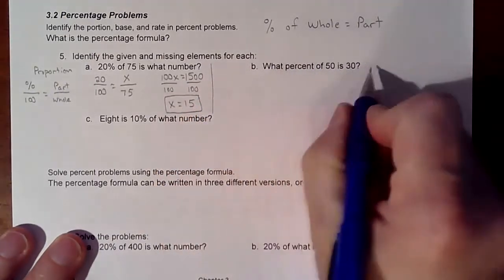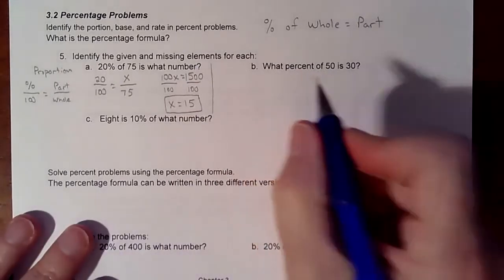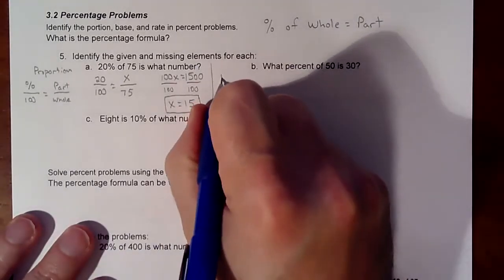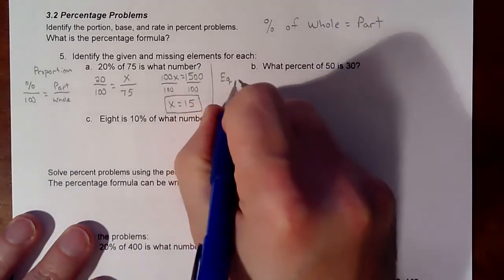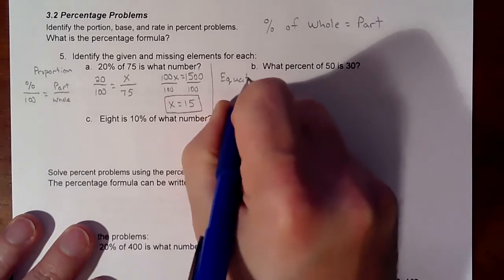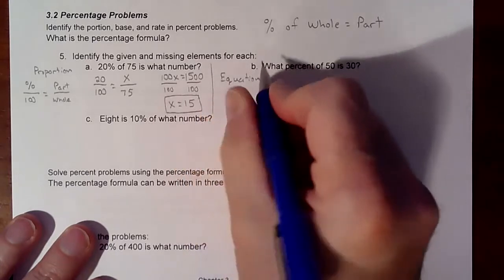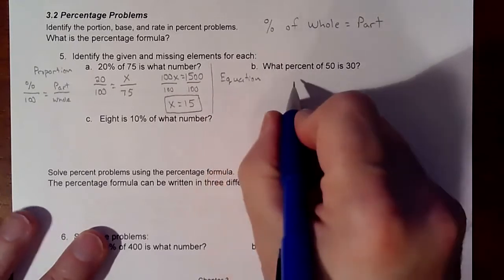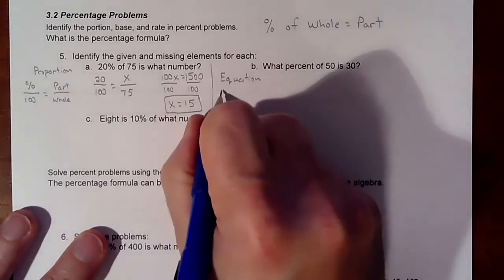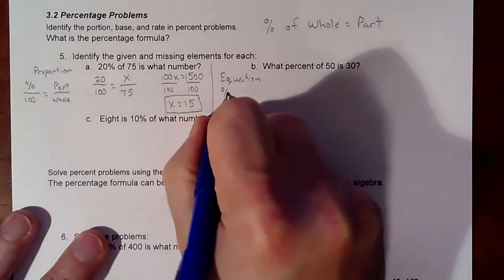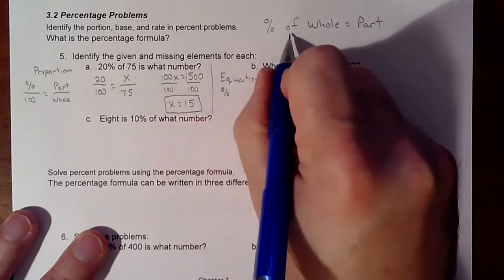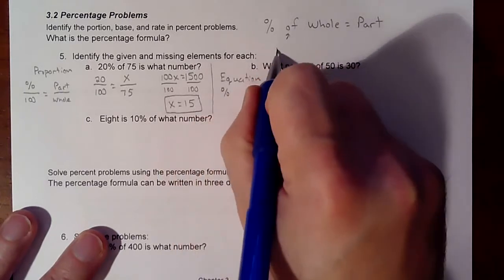Now we do the other one, the equation version, with different words. Here's a different way to do it, and you have to decide what works for you. The equation is going to be percent, and the word "of" is multiplication.